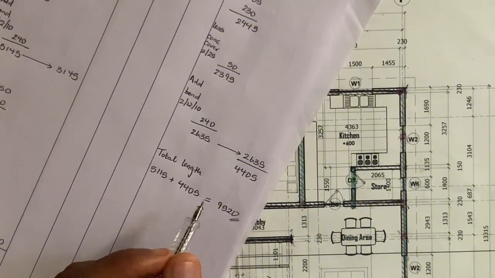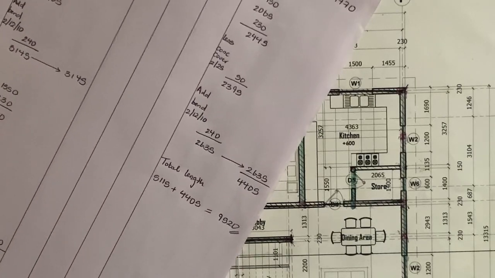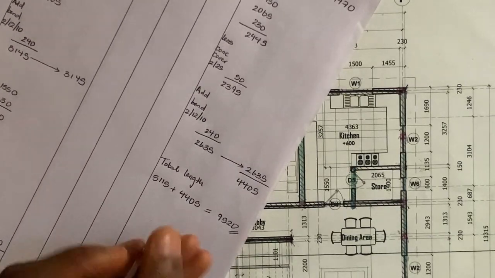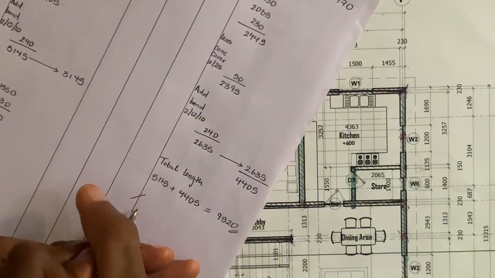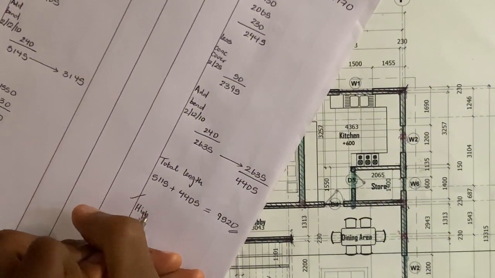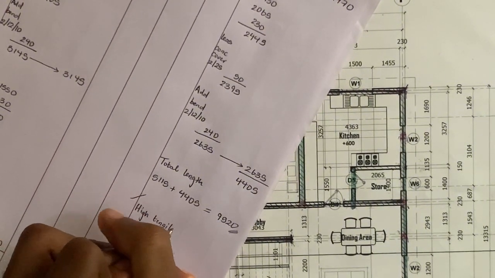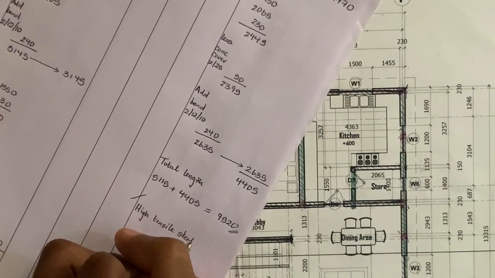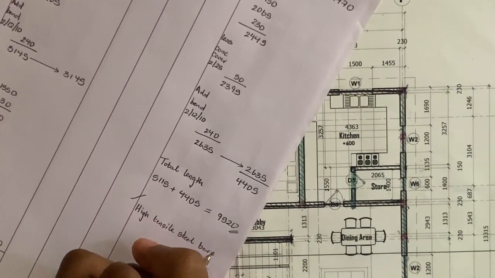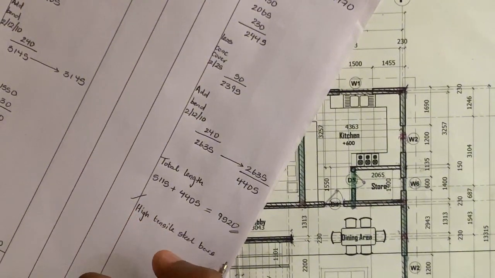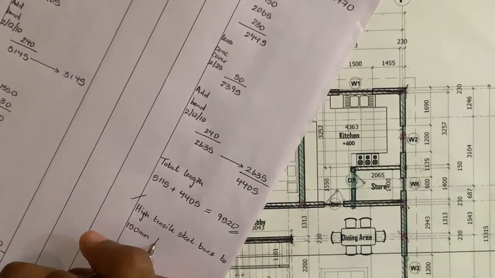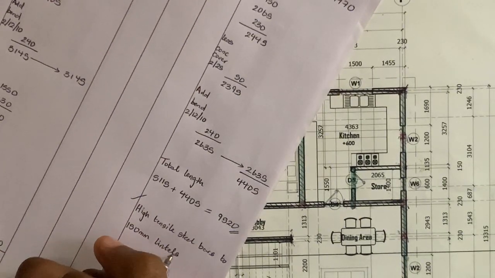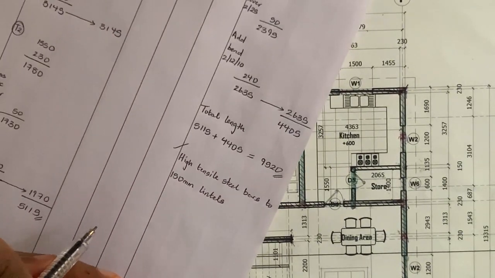So you know that the unit of measuring reinforcement is in tons, so we have to determine the tonnage. So we'll now describe it by saying high tensile steel bars to 150 mm lintels. So 150 mm lintels, right?